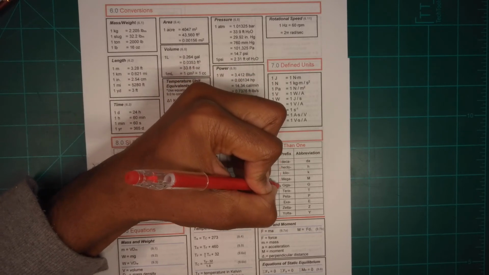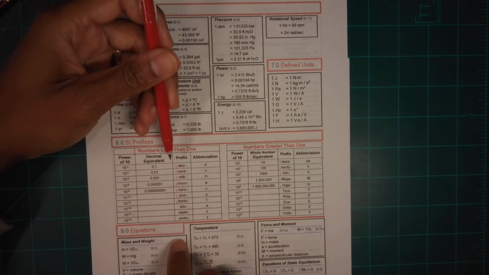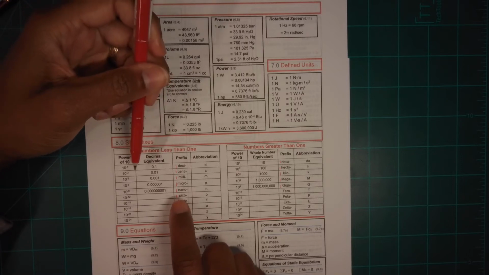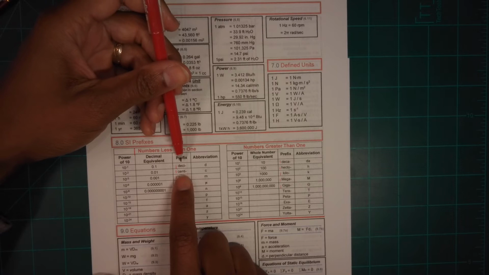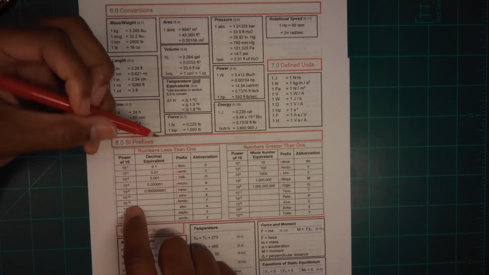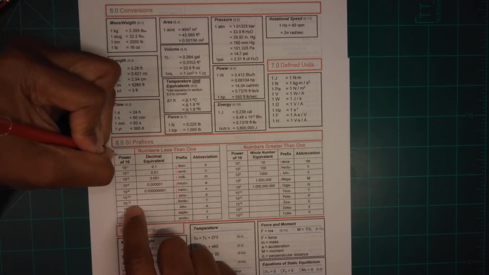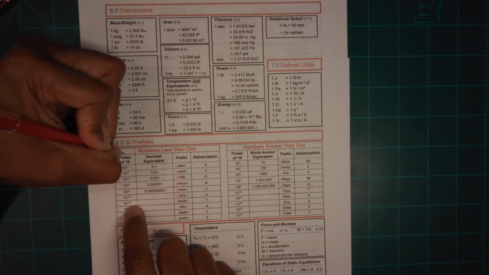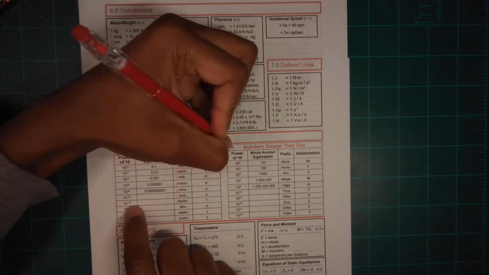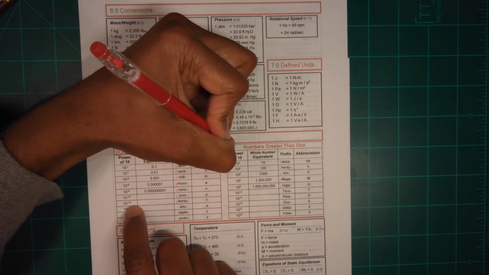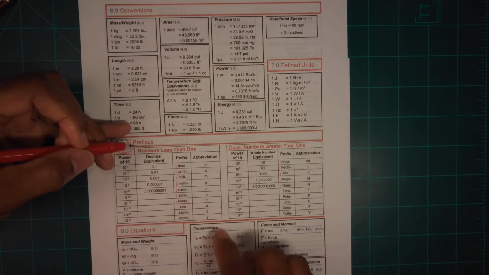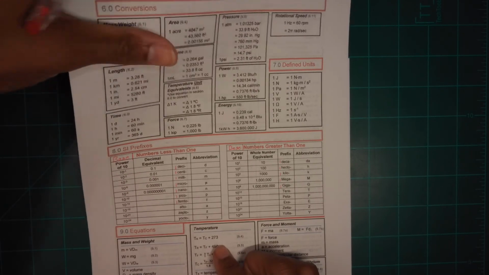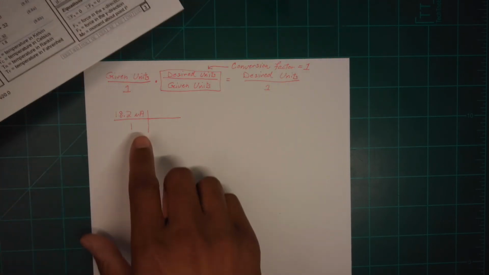The reason I do that is because when I read this conversion factor, we're always referencing the prefix to our base unit. Up here I like to notate on my formula sheet "base," because these are my base units. So for grins, we have 18.2 microamps.